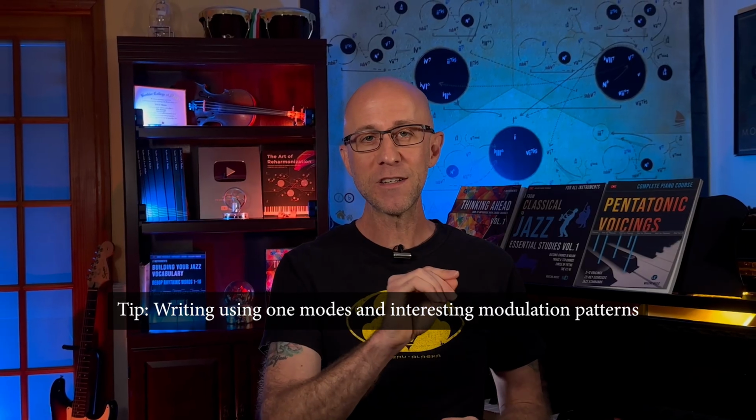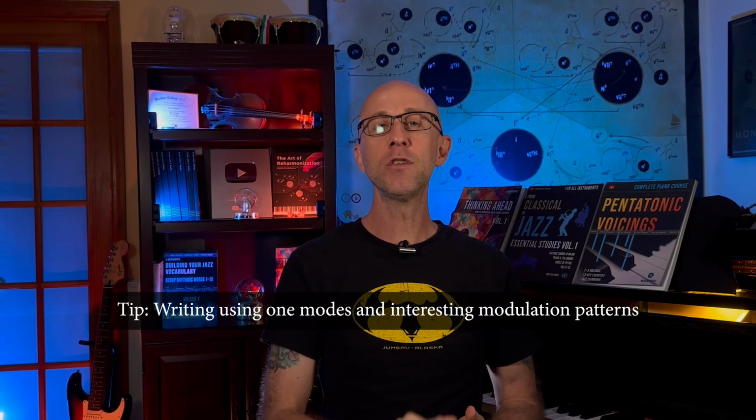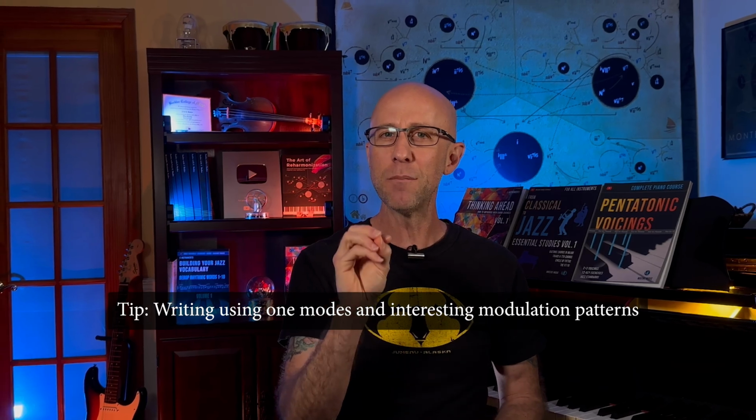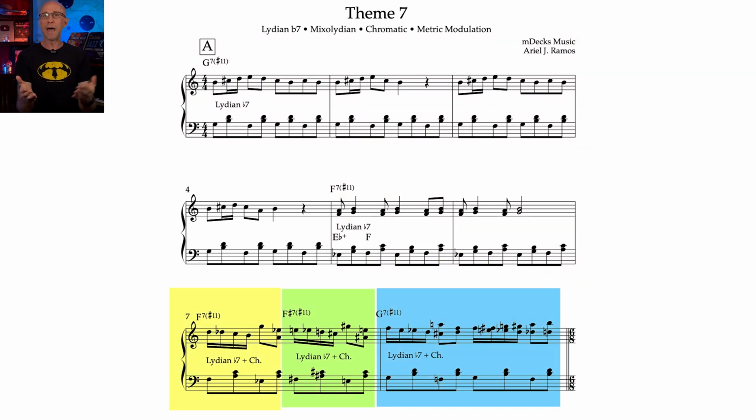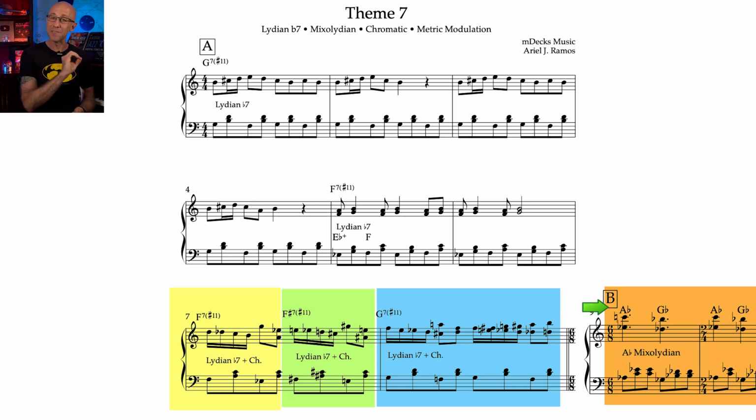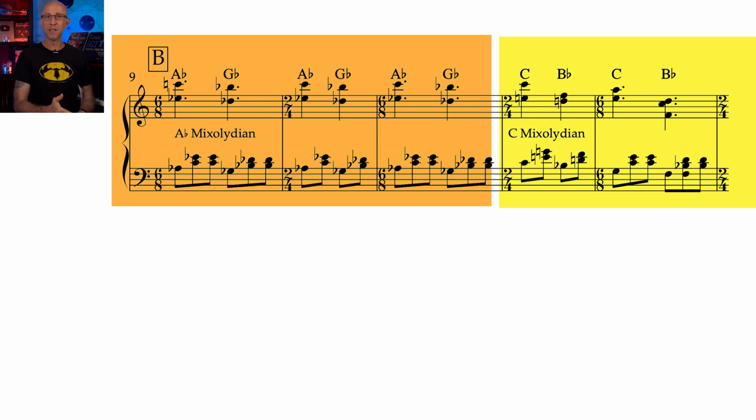I also wanted to mention how you can write your themes by using just one mode and interesting modulation patterns. If you look at our theme, the A section is actually in all these different Lydian flat 7 keys. G Lydian flat 7 to F Lydian flat 7. And then we added the chromatic runs to these scales while also using a chromatic modulation from F to F sharp to G in order to target A flat Mixolydian in the B section, which modulates using a chromatic mediant movement from A flat mixo to C mixo.